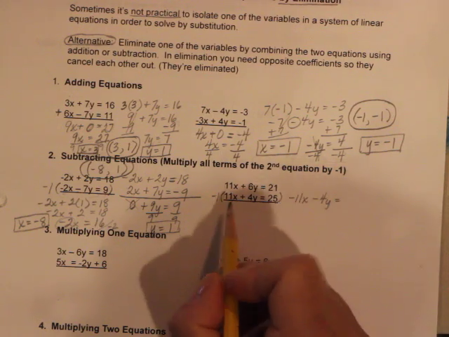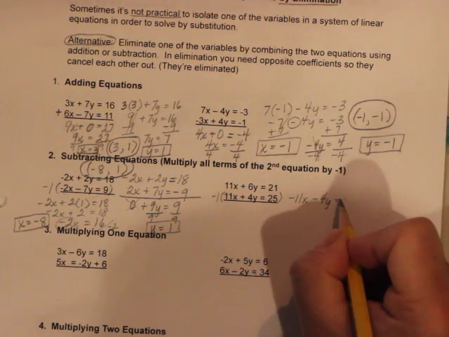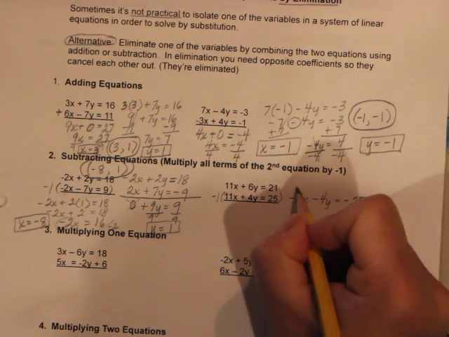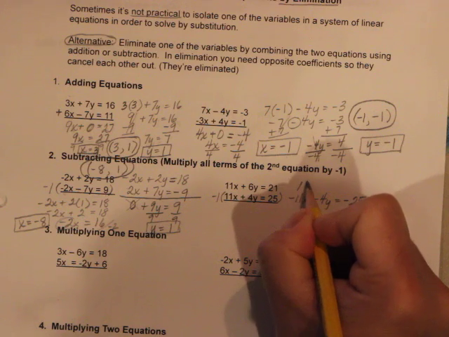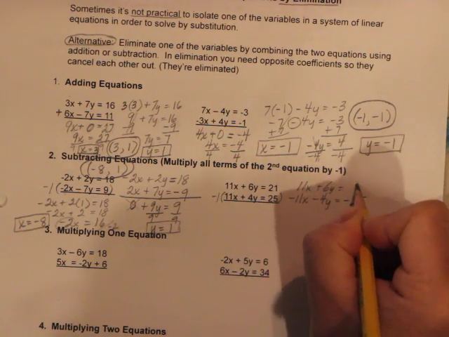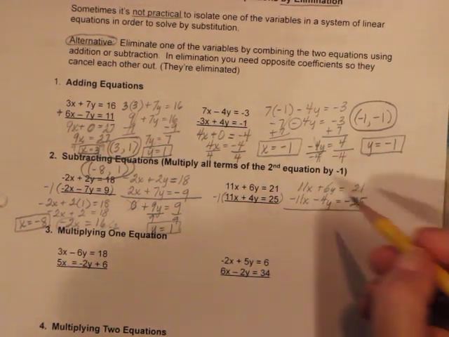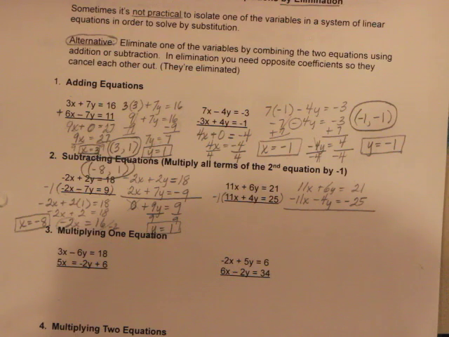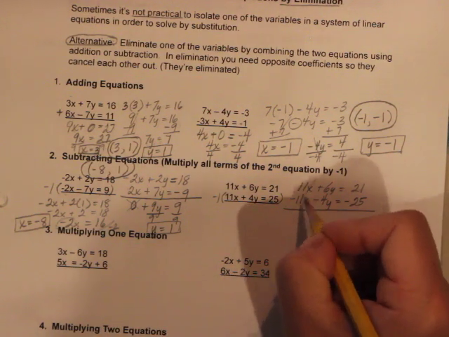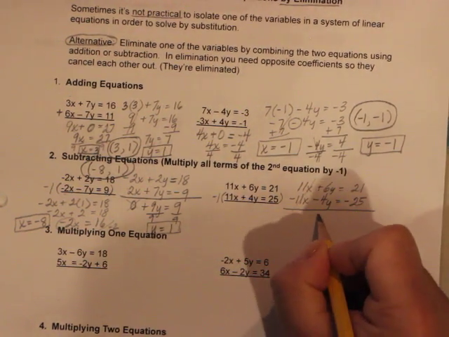I'm not done yet. Remember, the negative 1 also has to be applied to the other side of the equation, so I end up with negative 25. My top equation remains unchanged. And now I can do a combination of these two equations in order to solve for, in this case, y, because this gets eliminated. 11x minus 11x is no x's. That's exactly what I was hoping for.